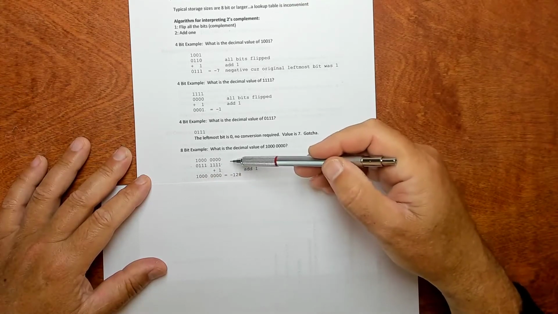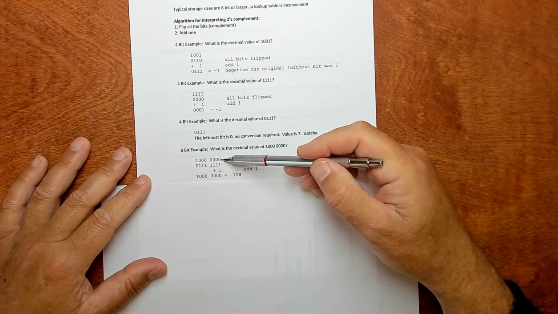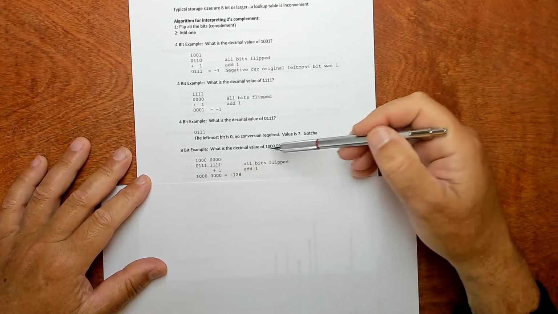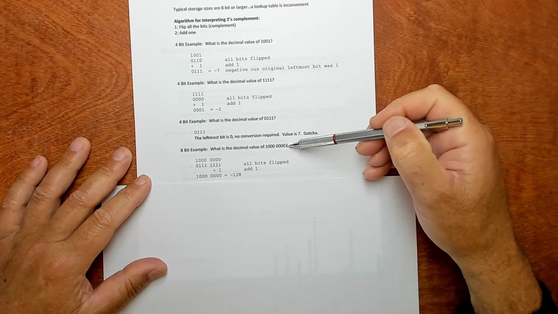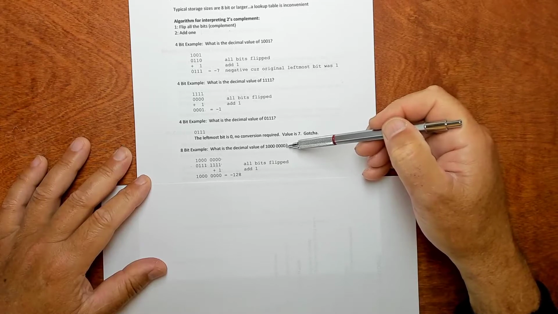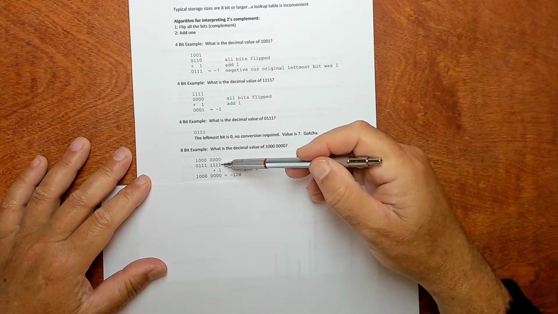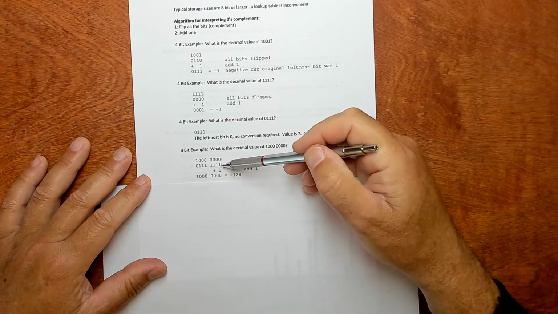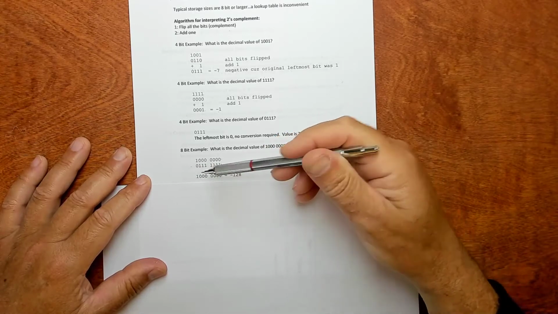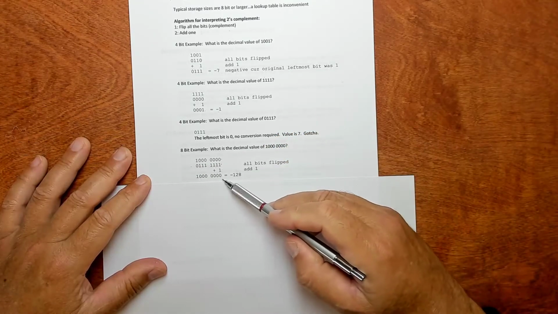I didn't draw the carries here. This top row is not carries. This top row is the input, the bit pattern we're trying to interpret. But if you added 1 to this second row here, the carries would trickle over, and you'd end up with this.